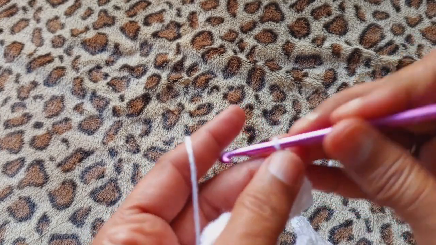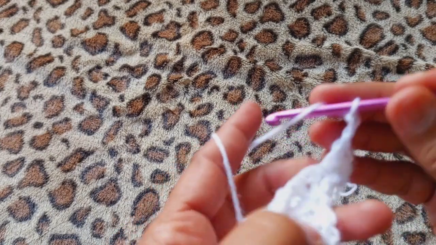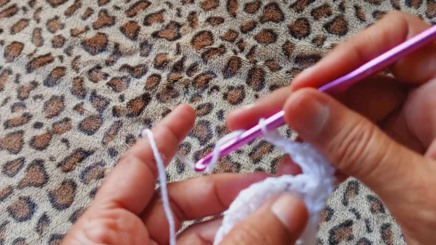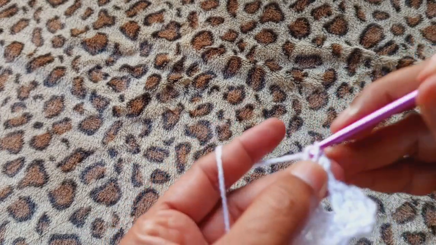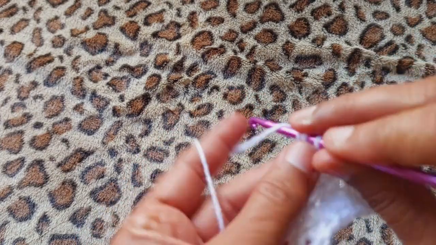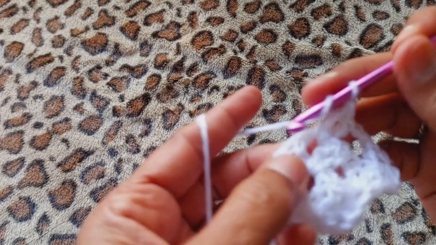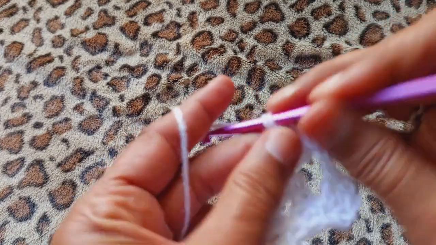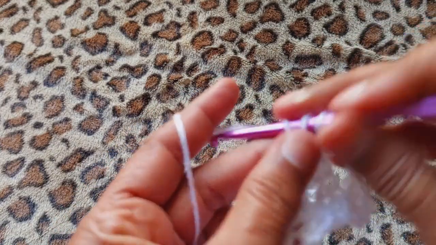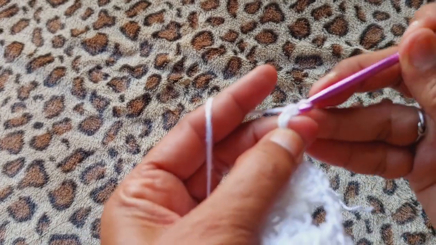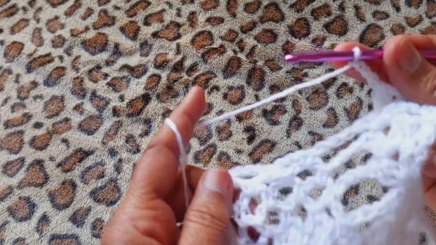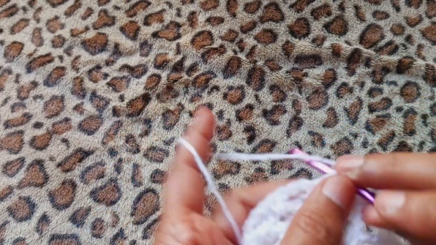Chain 2, cluster V stitch on the cluster V stitch, chain 3. I'll go into the pineapple area. Now my 3 spaces will become 2 spaces.